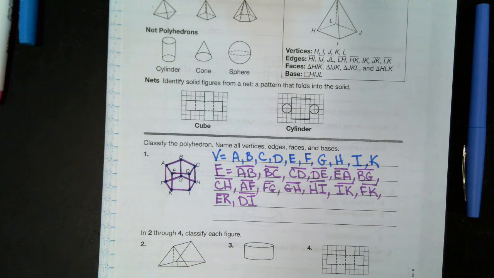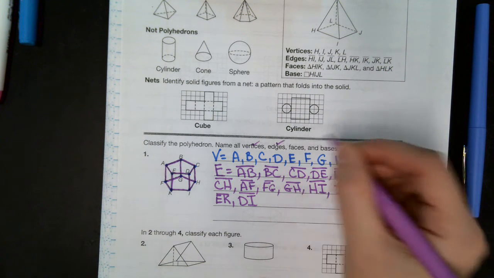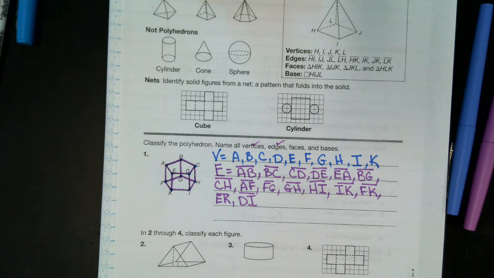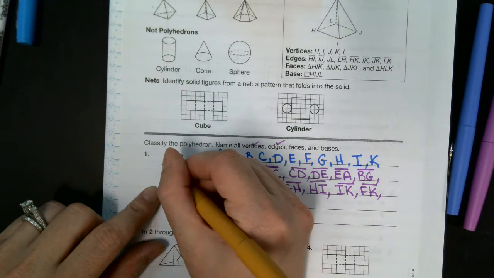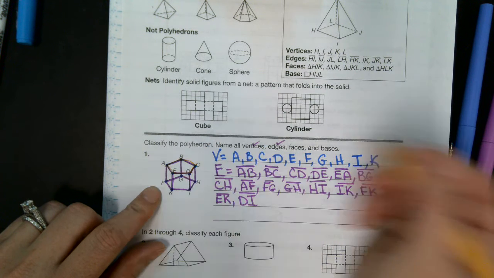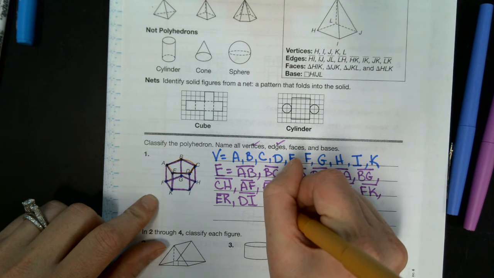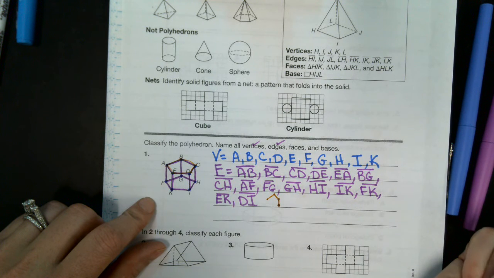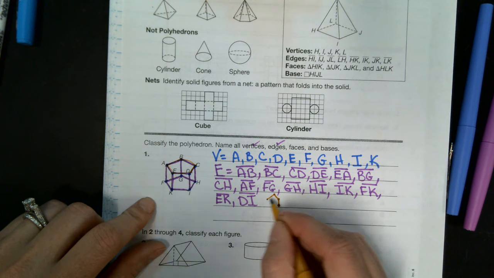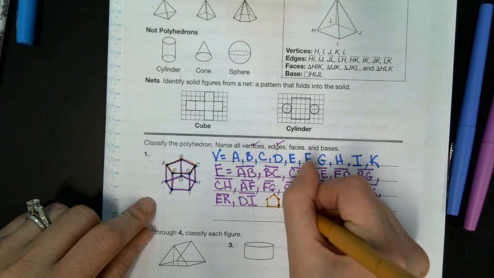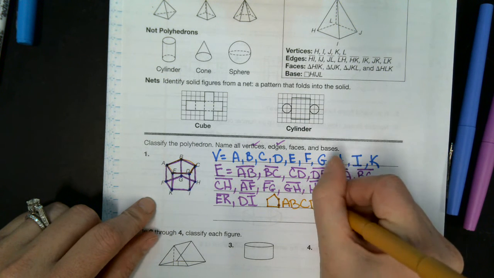All right, so now we've done the vertices, we've done the edges, now we need to do the faces. Different color. All right, so with the faces, what you generally would do is draw the shape of whatever face it is. So, like this first one is A, B, C, D, E. So you would draw, messing up my shape. That's all right. Like that. A, B, C, D, E.